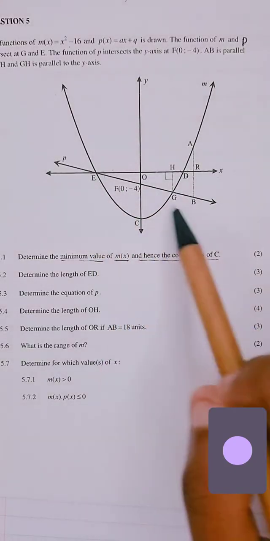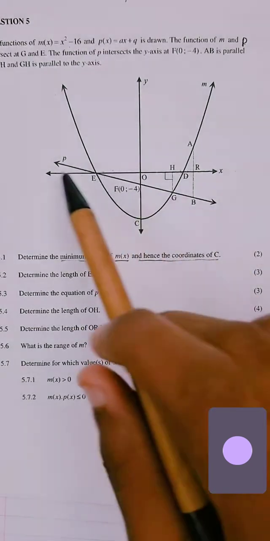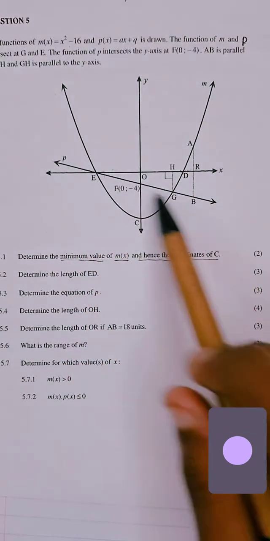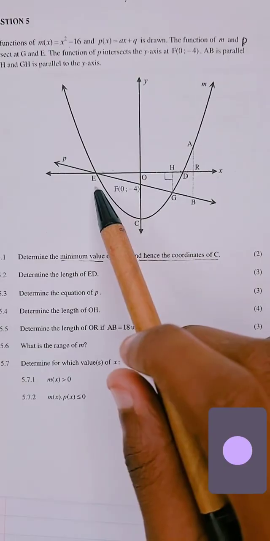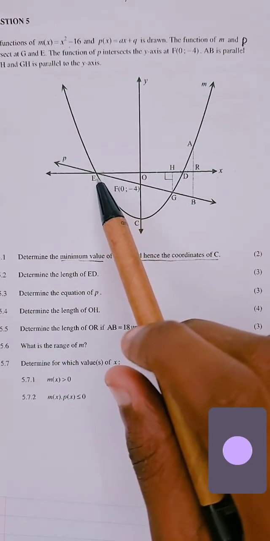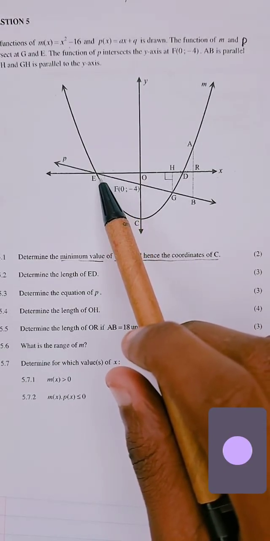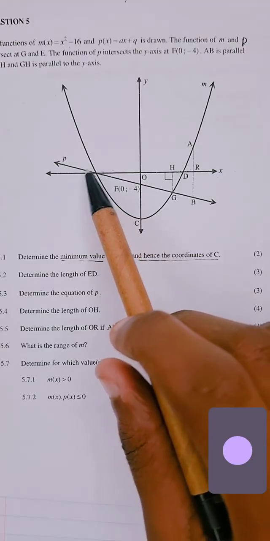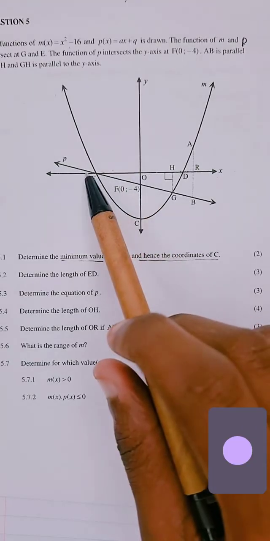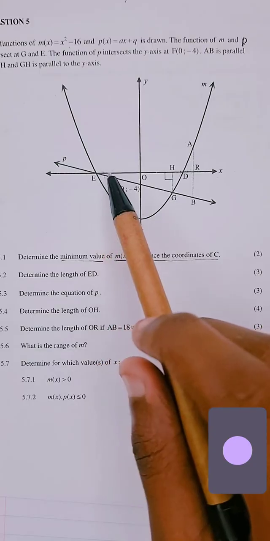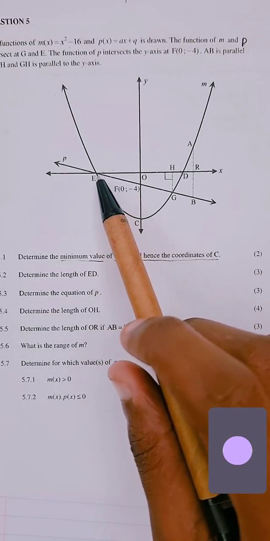How are we going to find the equation of P? This is the line P. And remember, we already have the coordinates of E. What are the coordinates of E again, Z? Isn't it 4 and 0 or -4 and 0? So the E, because it's on this side of the x-axis, we can confidently say it is?